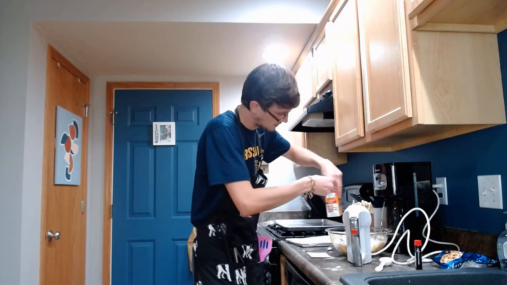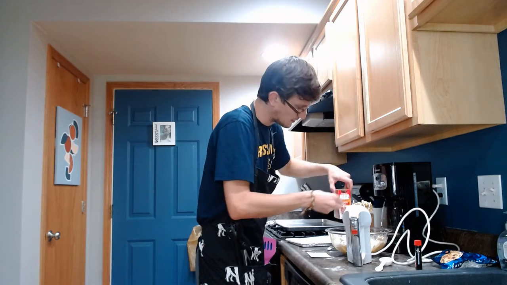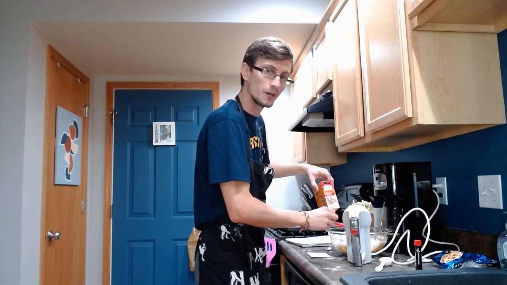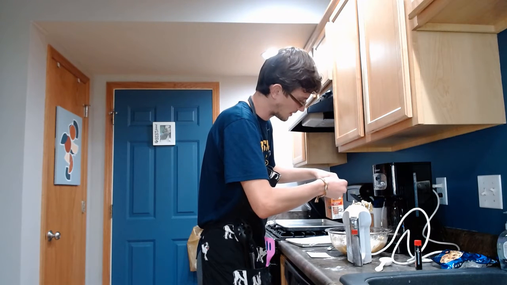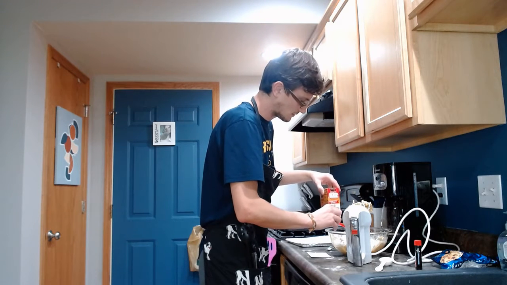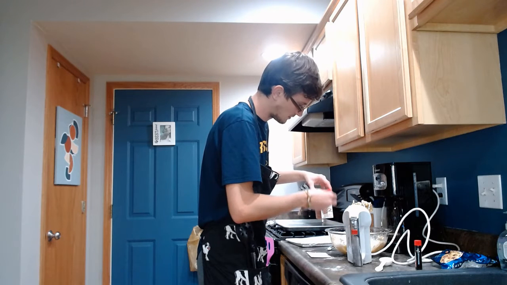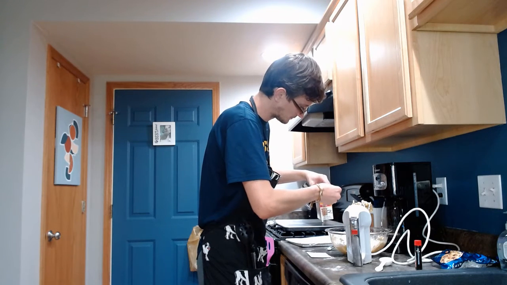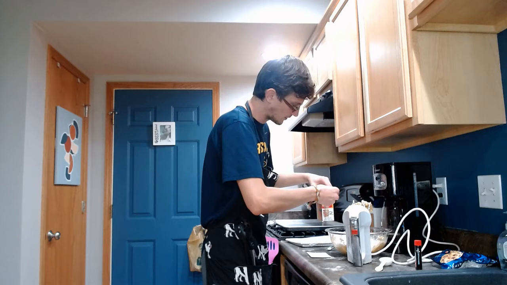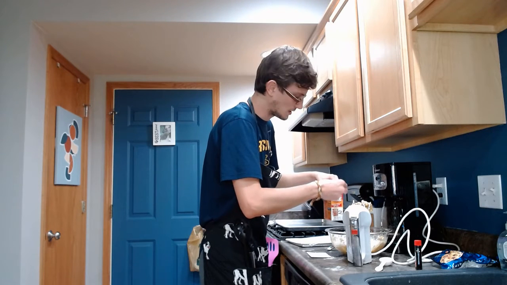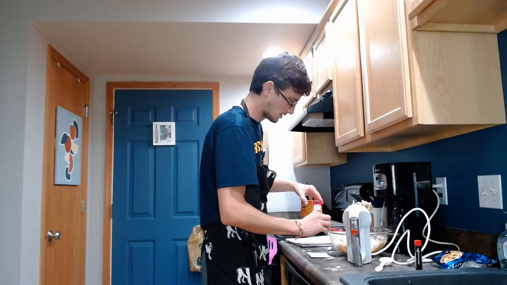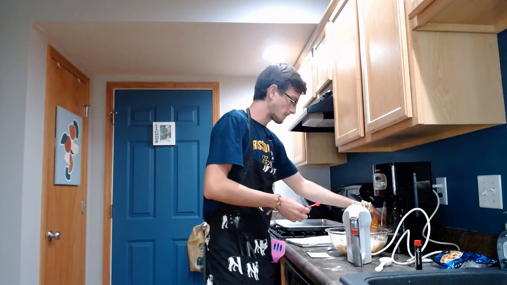Struggling here. The milk threw me off. So I'll have to get some more and add that. So I have a 1/4 teaspoon scoop here. So I'm doing 3 1/4 scoops of our baking soda.